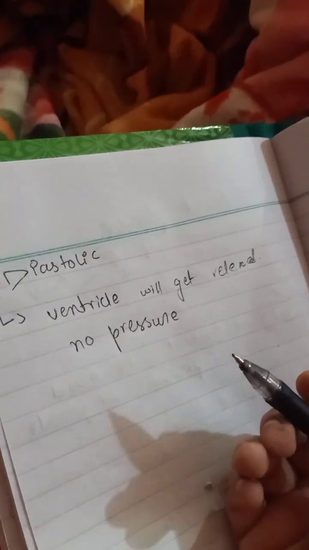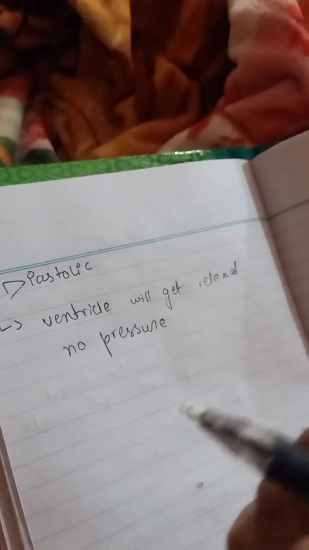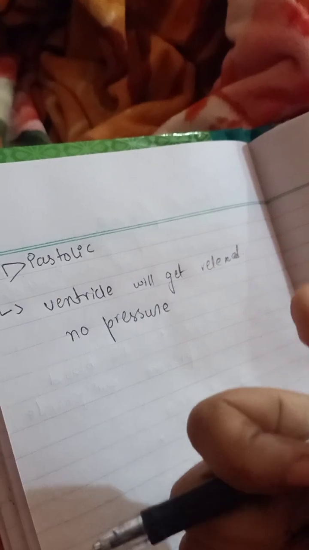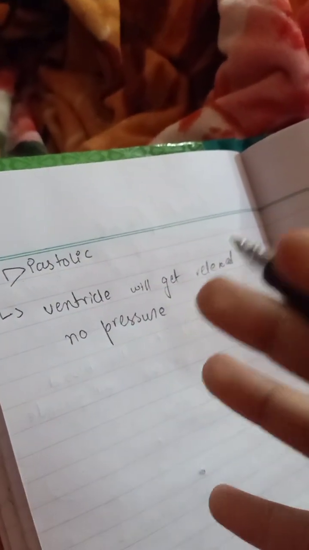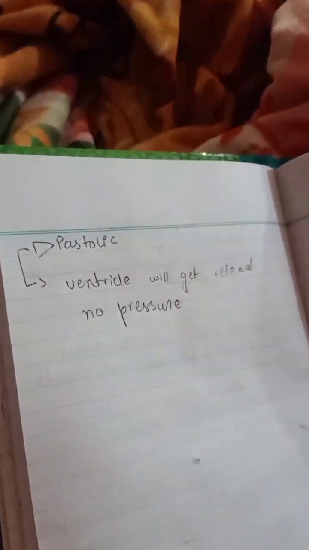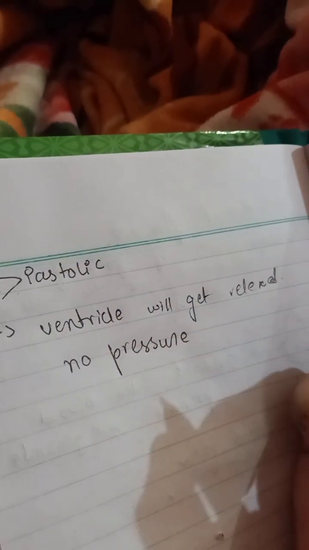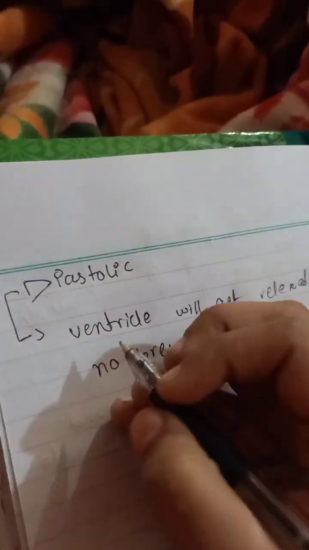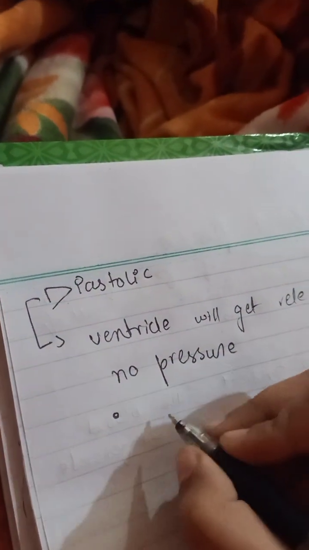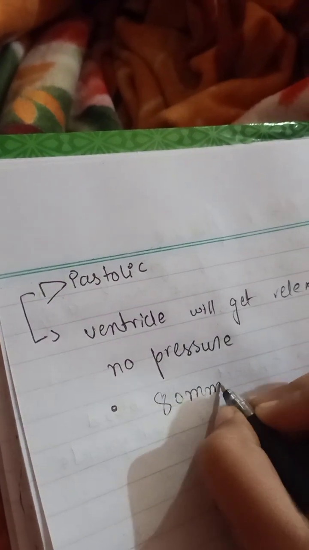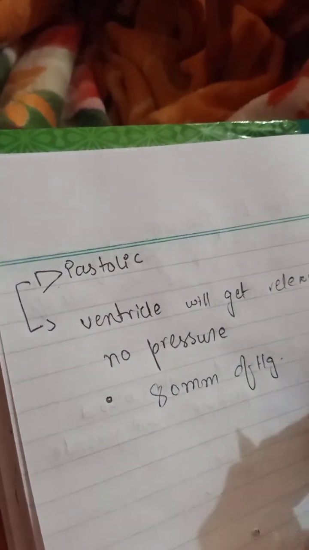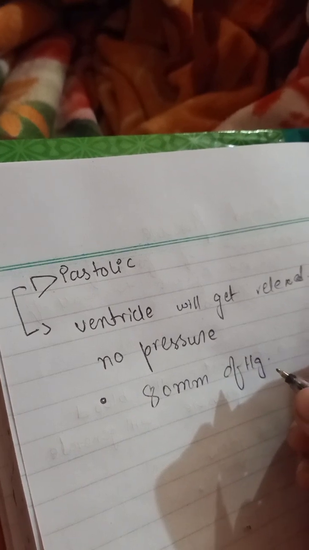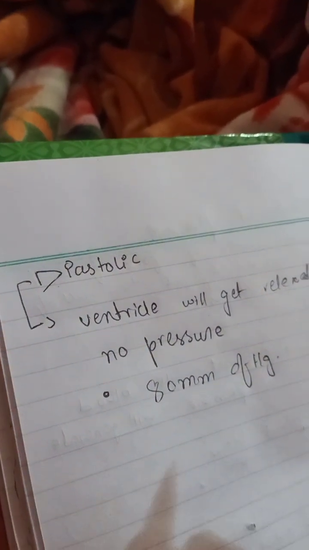How will the pressure generate? If the ventricle contracts, then pressure is generated. But if the ventricle does not contract, how can pressure generate? So the pressure will get reduced to 80 mm of Hg.